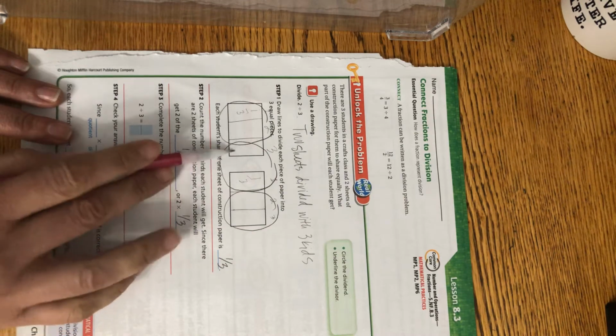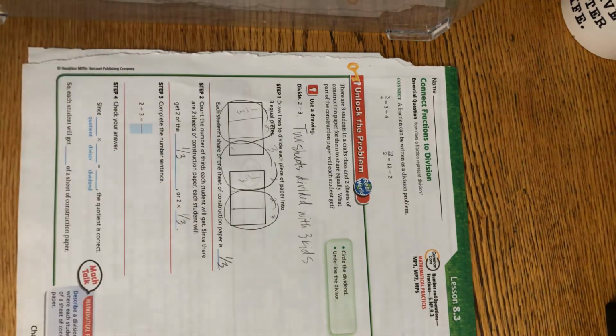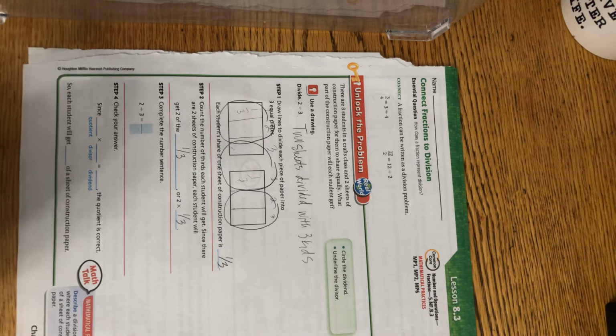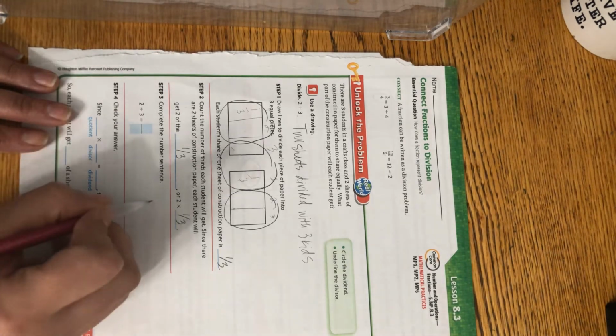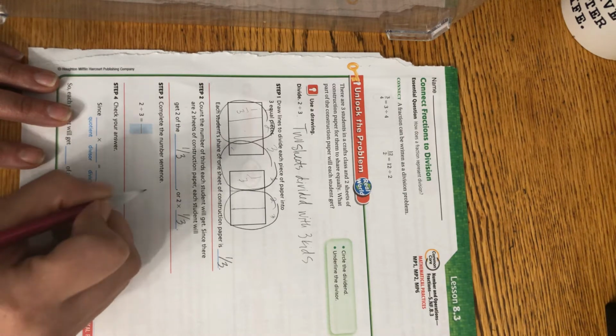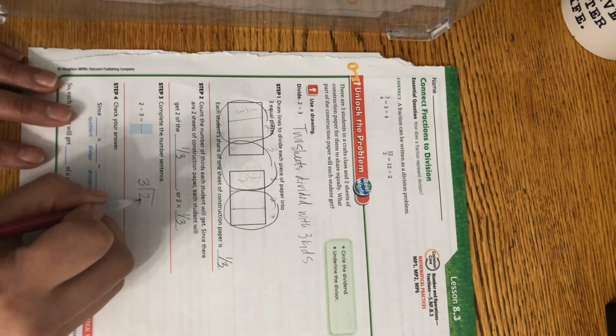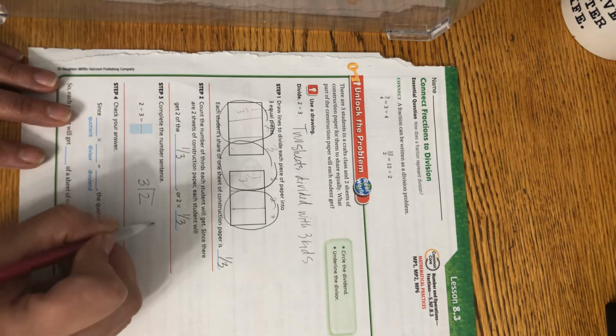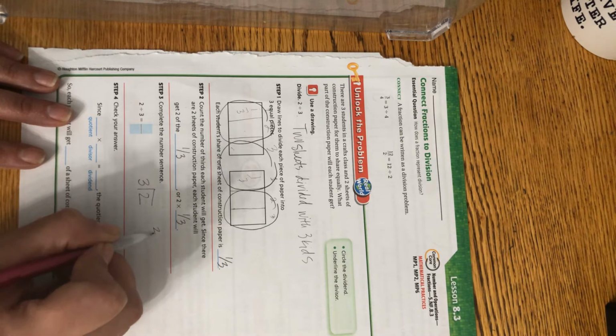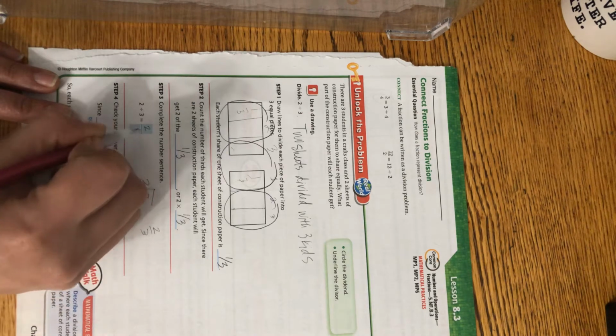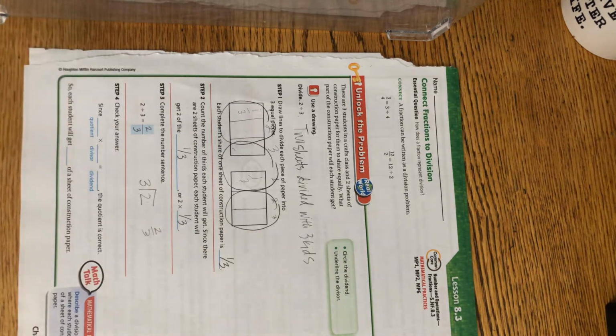So one student may actually just get the 2 strips of paper because they're 2 sheets of paper. So to complete the number sentence, 2 divided by 3, so you can say 2 divided by 3. 3 can go into 2 2/3 of the time.